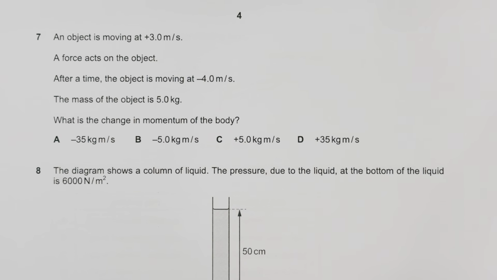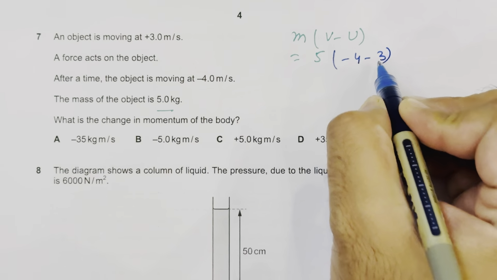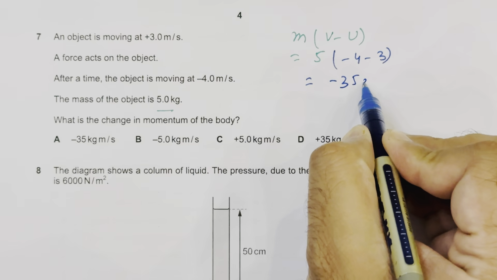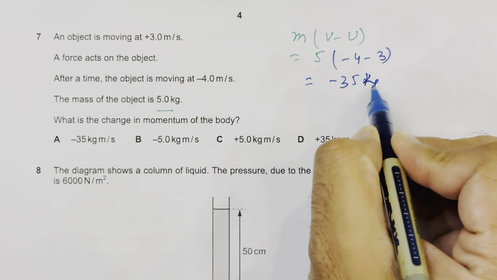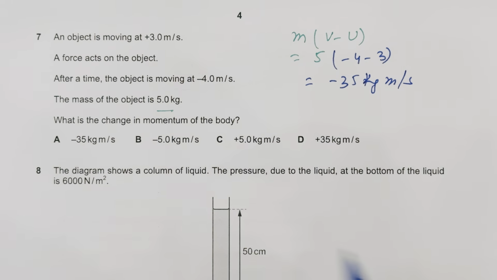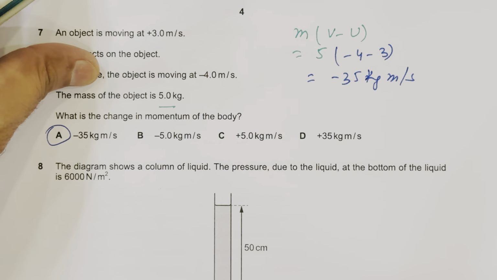We know that the formula would be change in momentum is equal to m into v minus u. Mass is given, that is 5 kilograms, so we're going to put 5 over here, and the change in velocity is equal to minus 4 minus 3, so it would be minus 35 kg meter per second. So option A is carrying that option. So this is how we have completed this. Moving to question number 8.